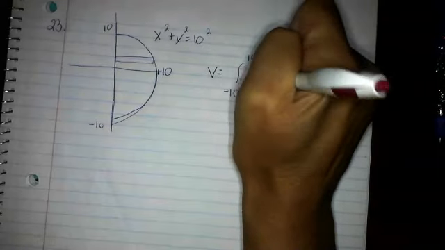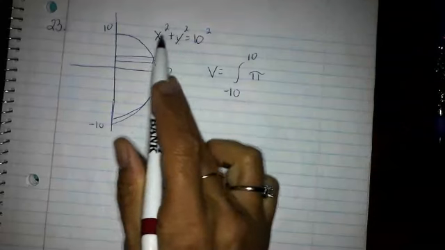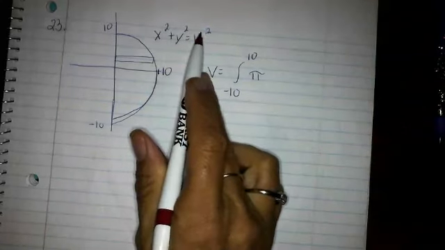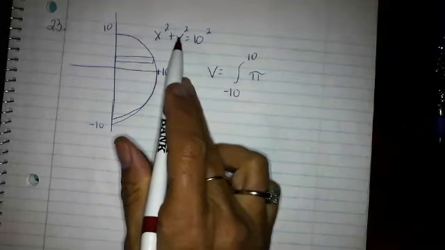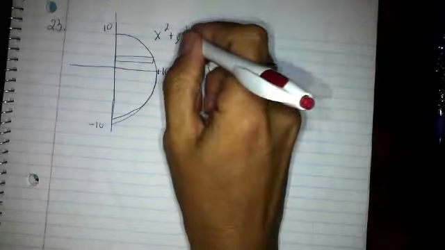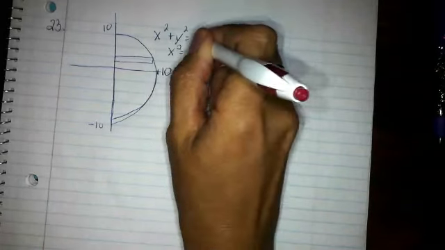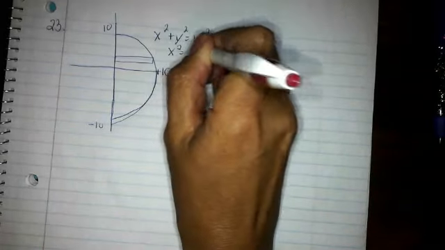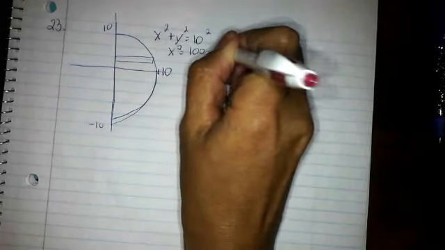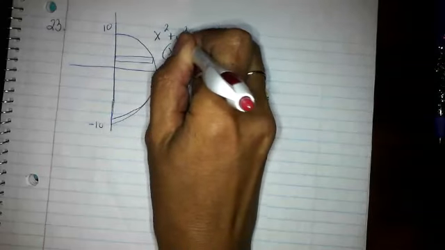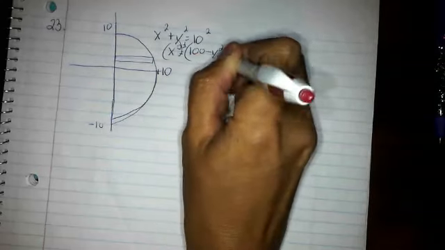So volume, negative 10 to 10 pi. Okay, I need to get this to x equals. So we are going to subtract the y squared. So x squared equals 100 minus y squared. And then I will raise to the 1/2 power.